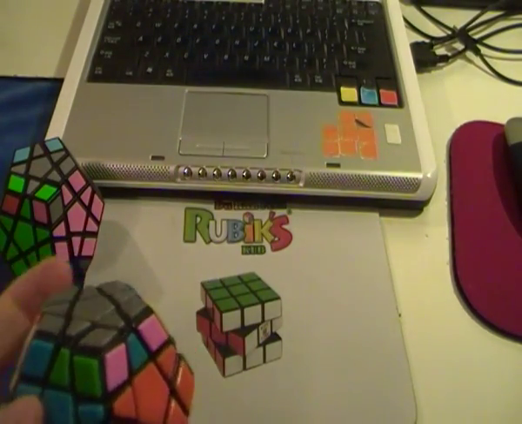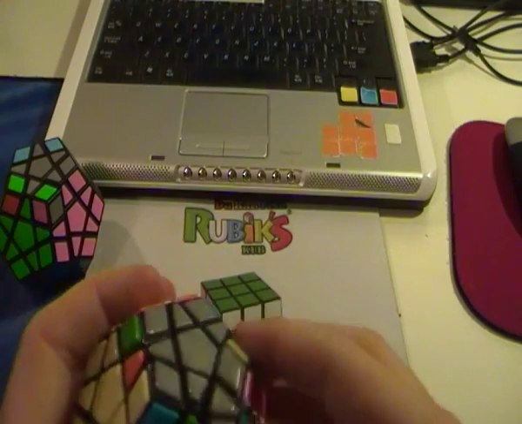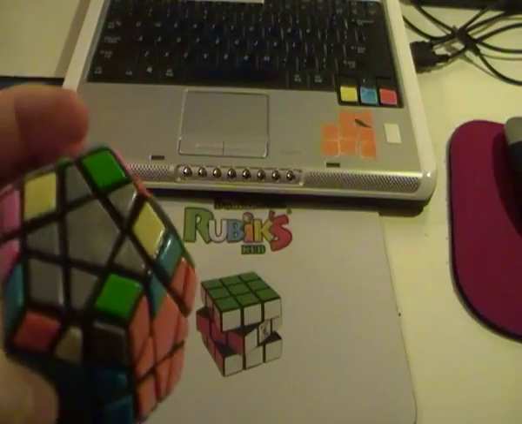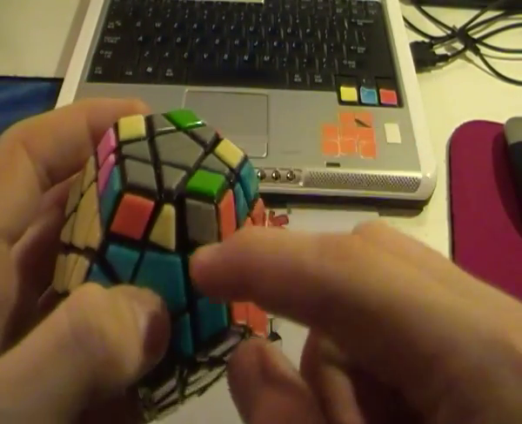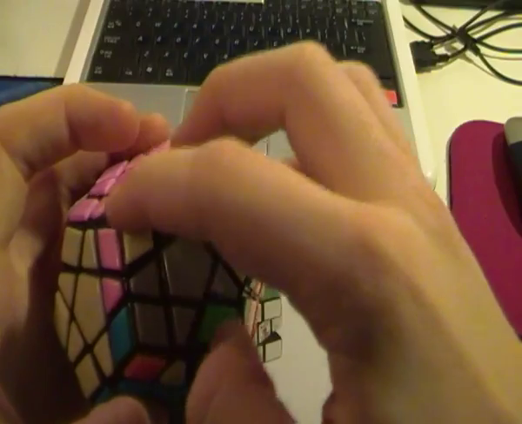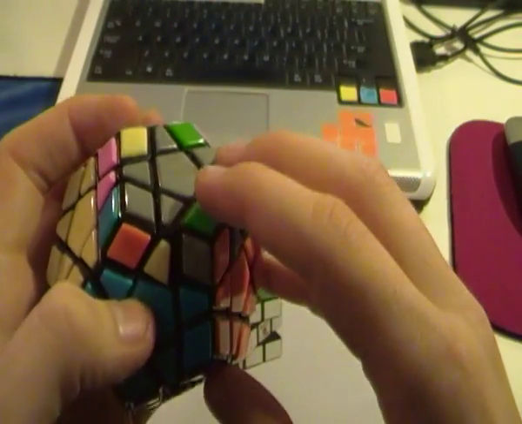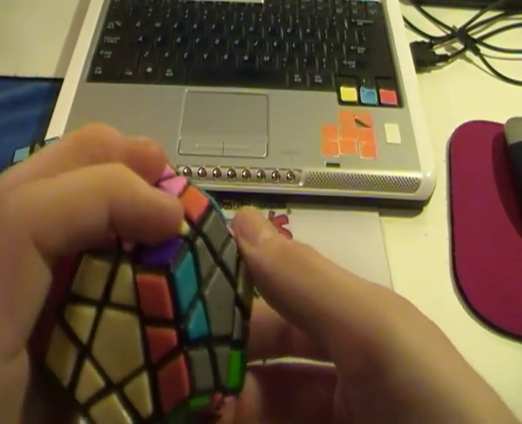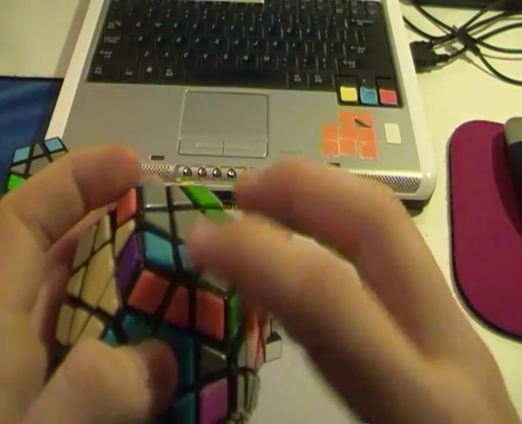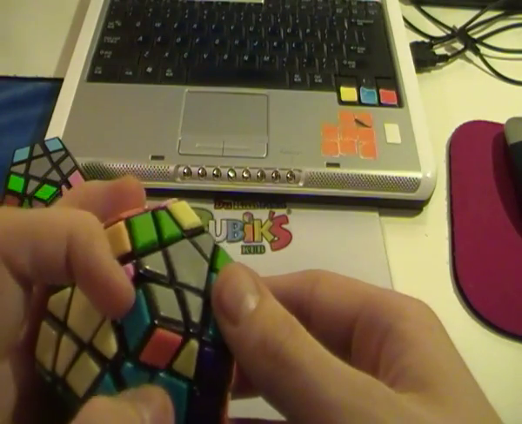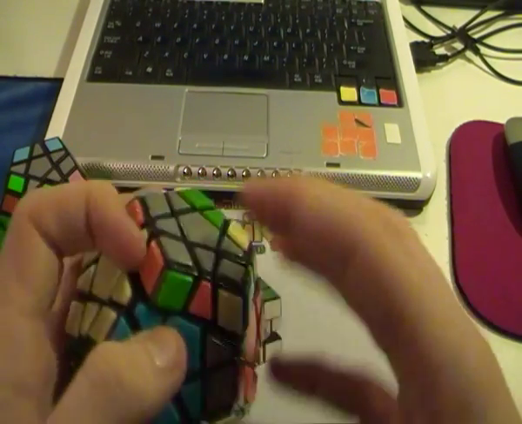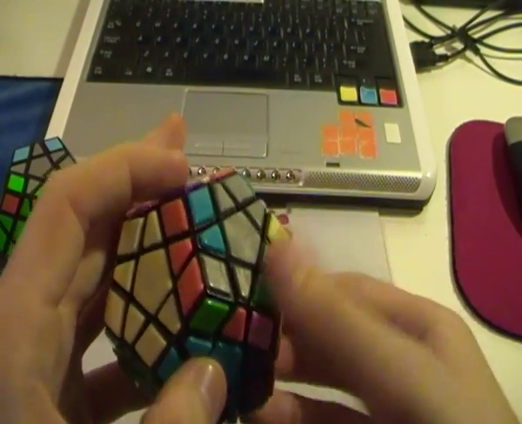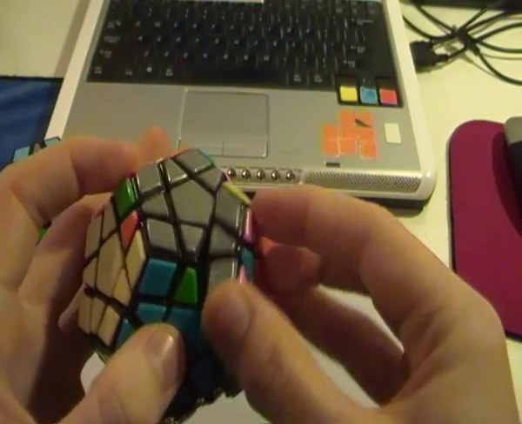Then we have the Bruno case, where these two pieces point away from each other, these two in the same direction. You would do a regular Bruno, like R U2 R2' U' R2 U' R2' U2 R. So I'll show that again. Like this.